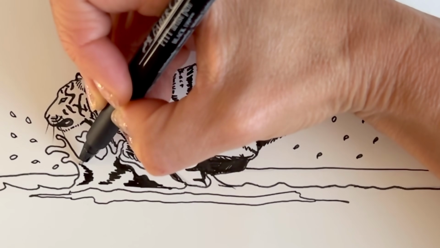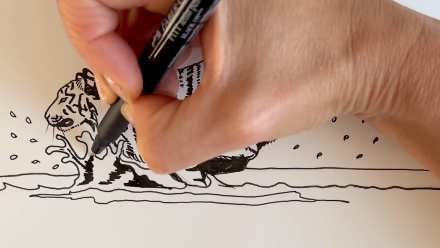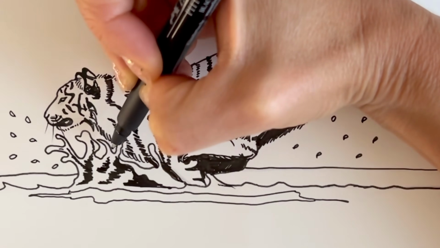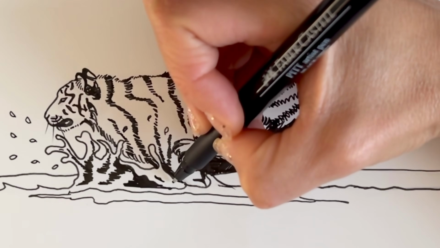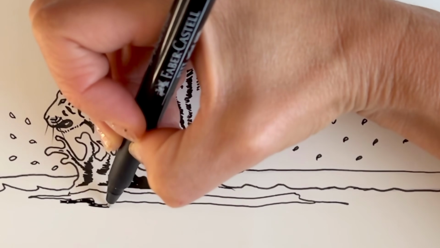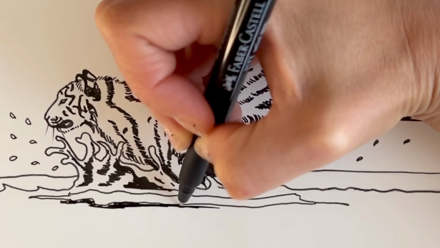And quite dark in several places. We don't really want it to interfere with our tiger drawing, so I'm not doing too much detail on the water, just enough to let us know what's going on.